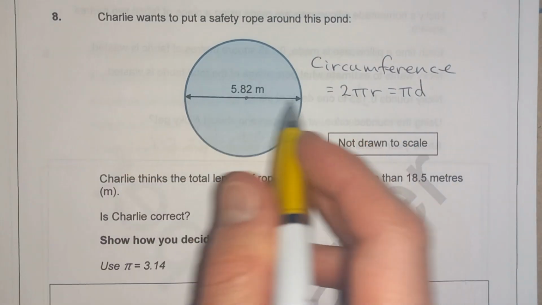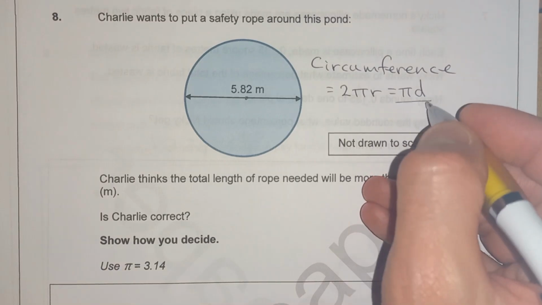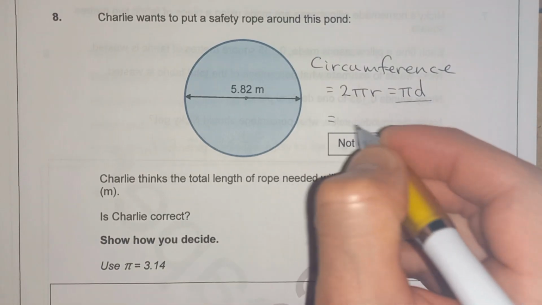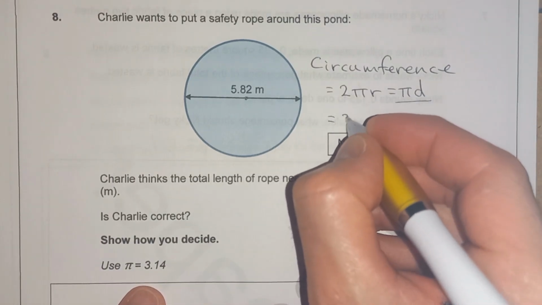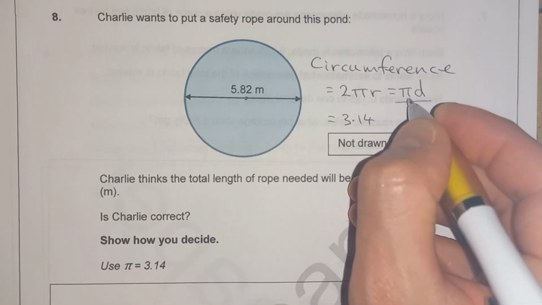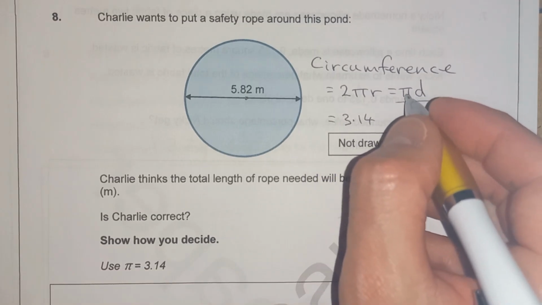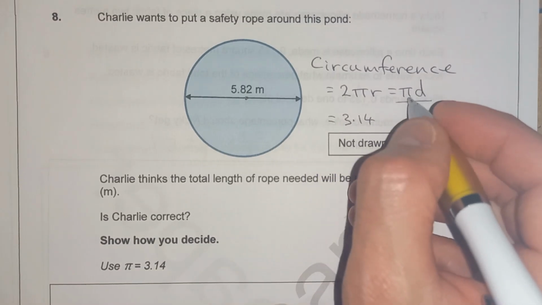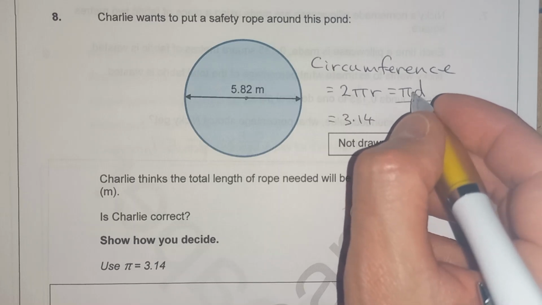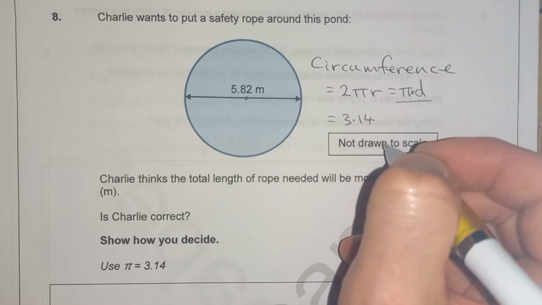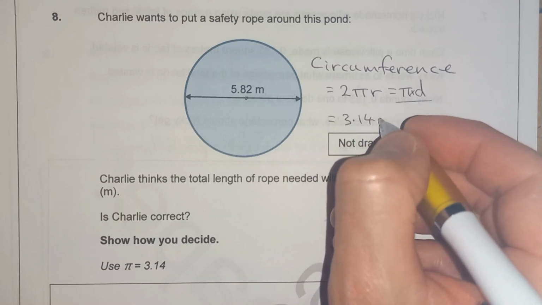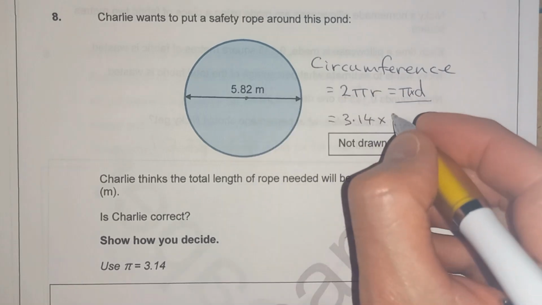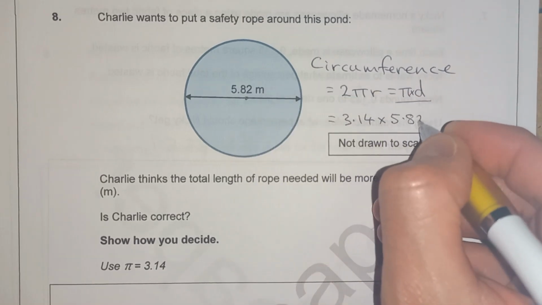Now, we've got the diameter, so we're going to go with this one. They said for pi we can use 3.14. And when you've got a symbol or a letter next to another letter or a number, basically 2 things next to each other, we need to multiply them. So 3.14 times the diameter, which is 5.82.